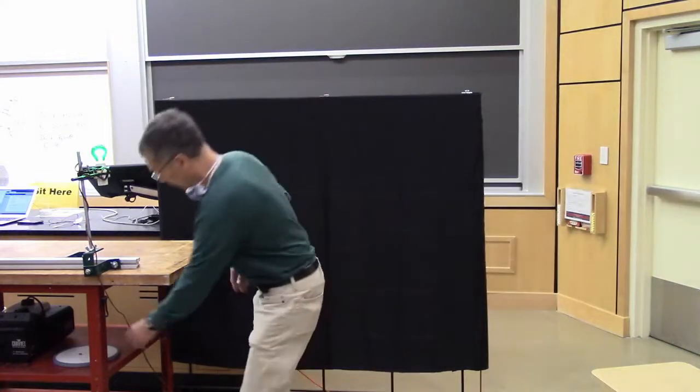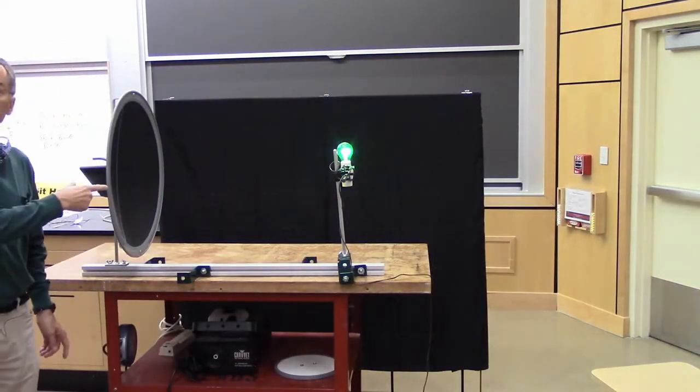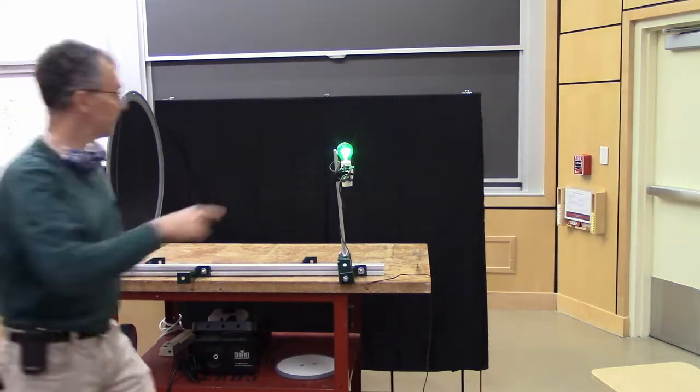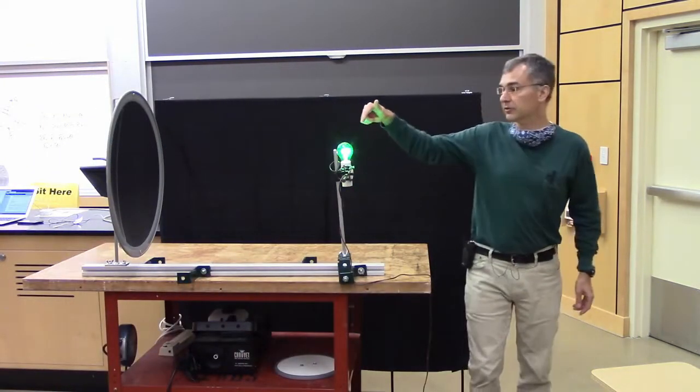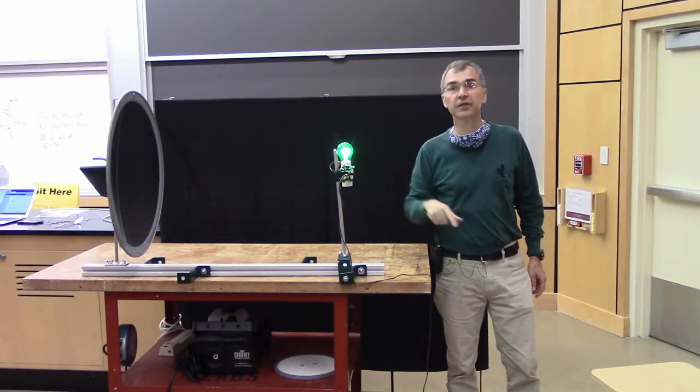Let's take another example of a converging mirror. This is basically just a bigger version of that mirror that you saw a moment ago. And here is a single green light bulb. And it's an old incandescent light bulb. So if you look really closely, you can see the filament.